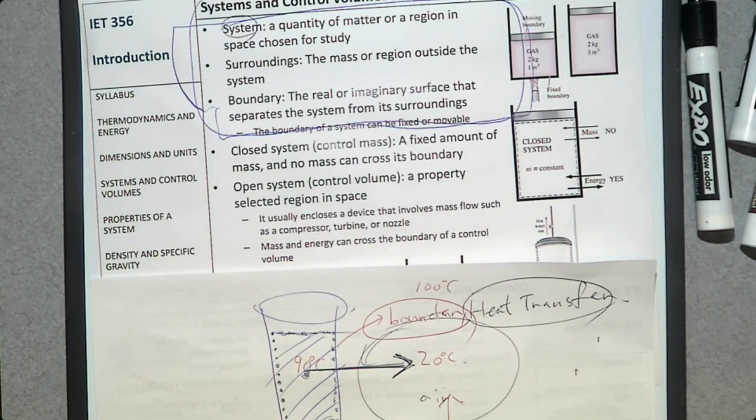Closed system means there's no mass transfer between a system and its surroundings. So if I have a coffee and close the lid, then it's going to be a closed system. Whether it is hot or cold, energy can transfer, but the mass coffee does not.